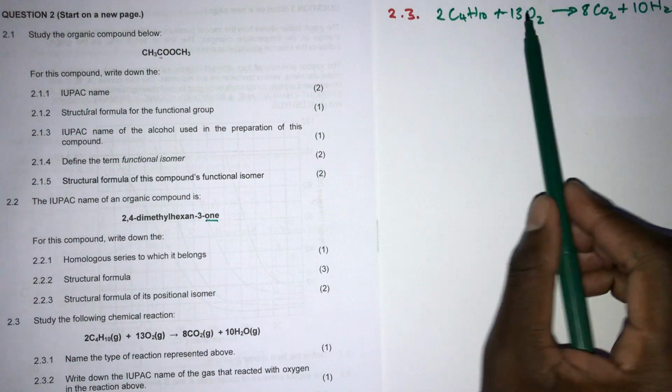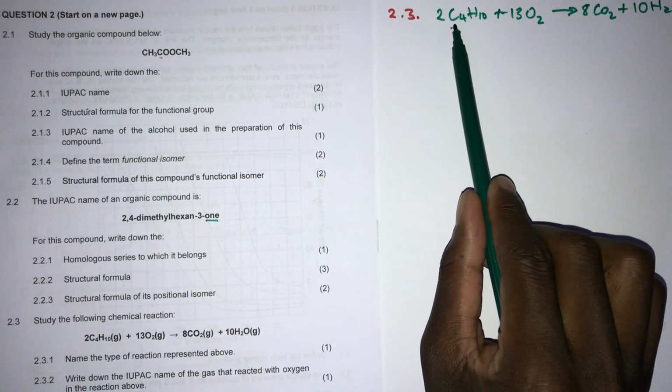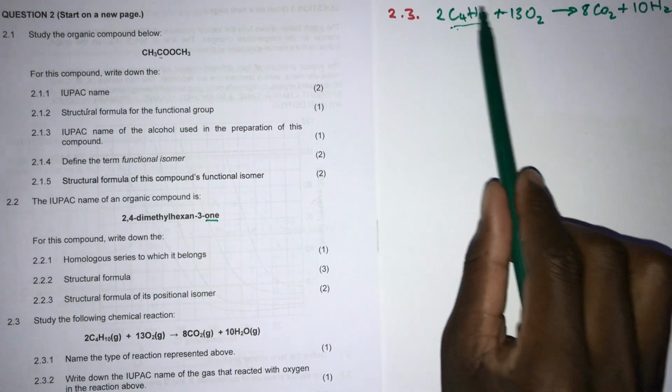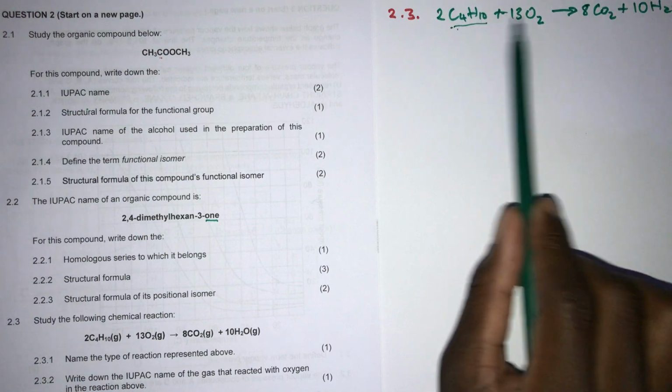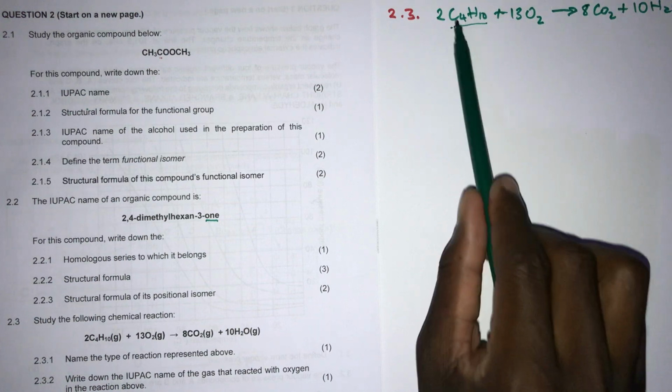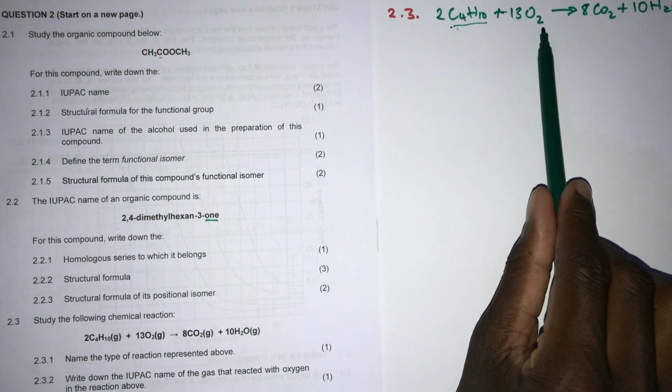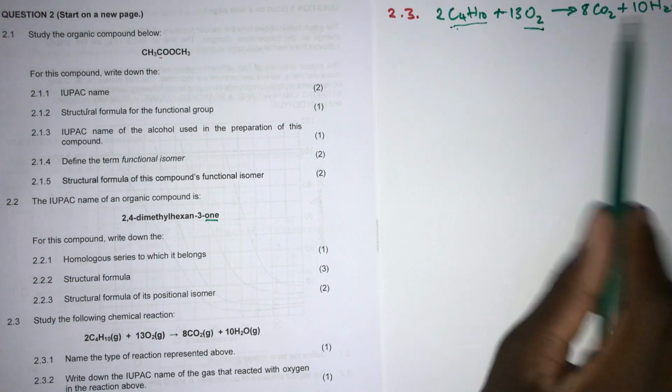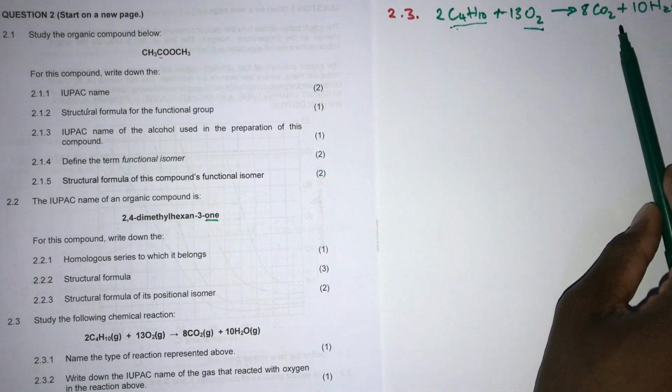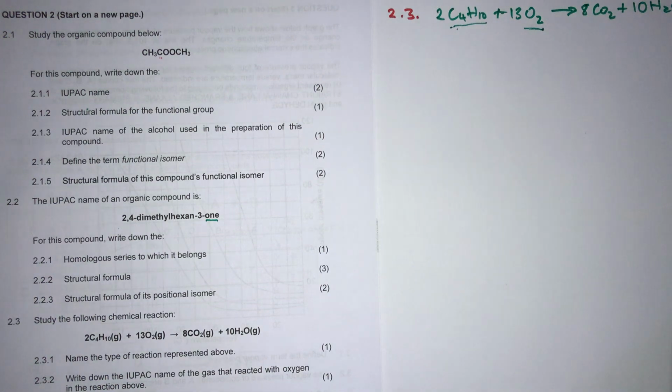So here, this is what's happening. We are reacting butane, remember, C4, 4 carbon atoms, 10 hydrogen atoms. So this is butane reacting with oxygen gas. The product is carbon dioxide plus water. That is before we balance the equation, right?